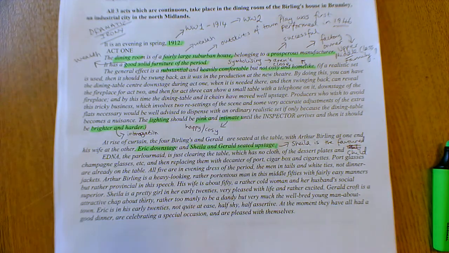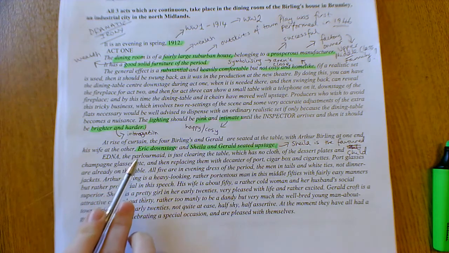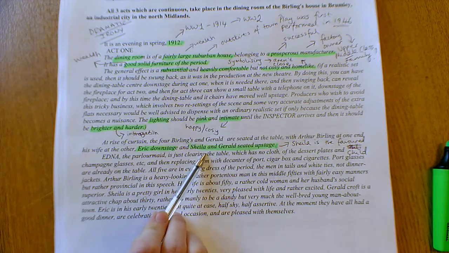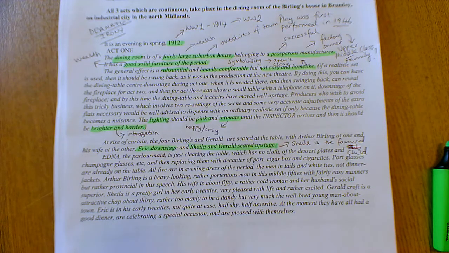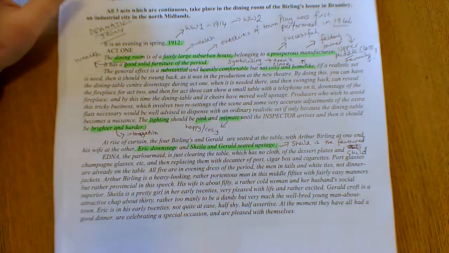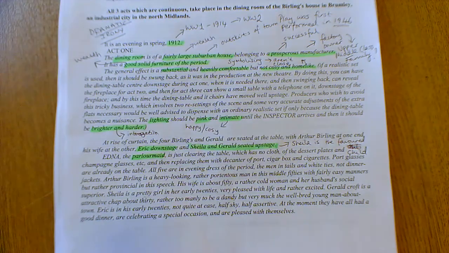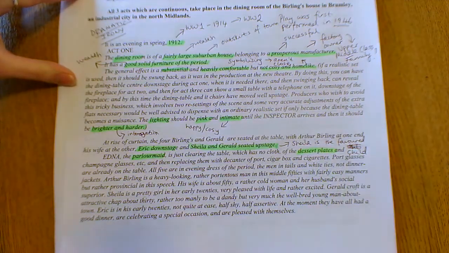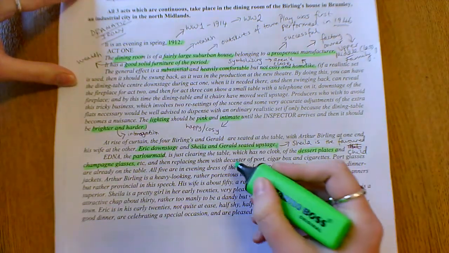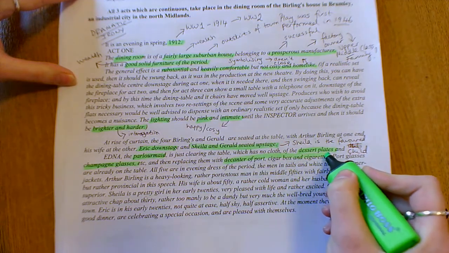And we're going to look and think about why Sheila might be more important to Mr. and Mrs. Burling than Eric, and what Sheila can do for the social status of the family. So Edna, the parlour maid, another sign of their wealth, is just clearing the table, which has no cloth, of dessert plates, champagne glasses, replacing them with a decanter of port, a cigar box and cigarettes.